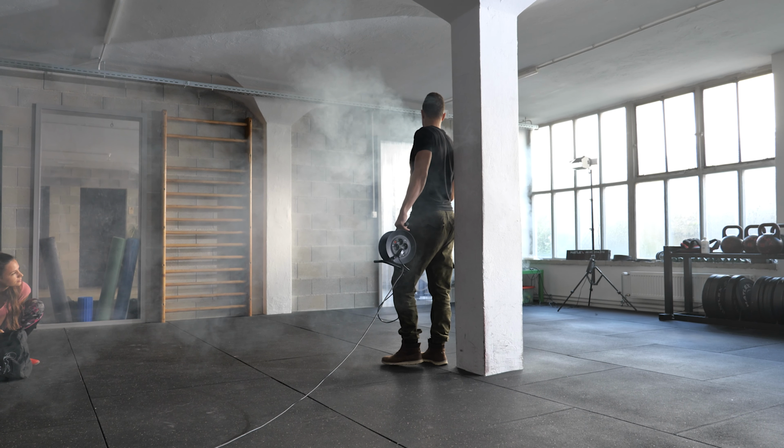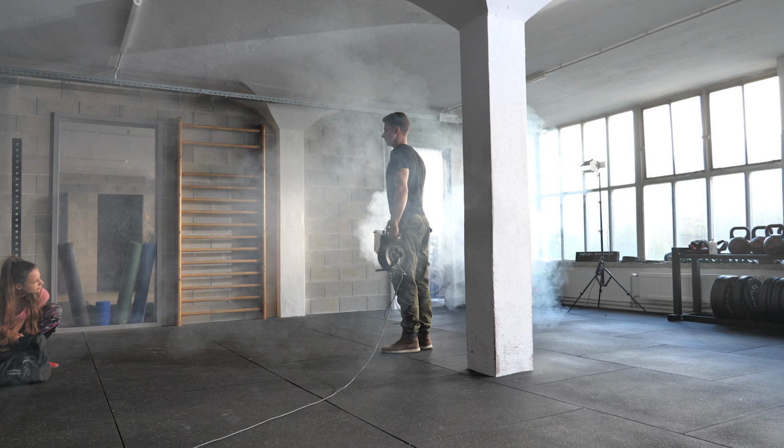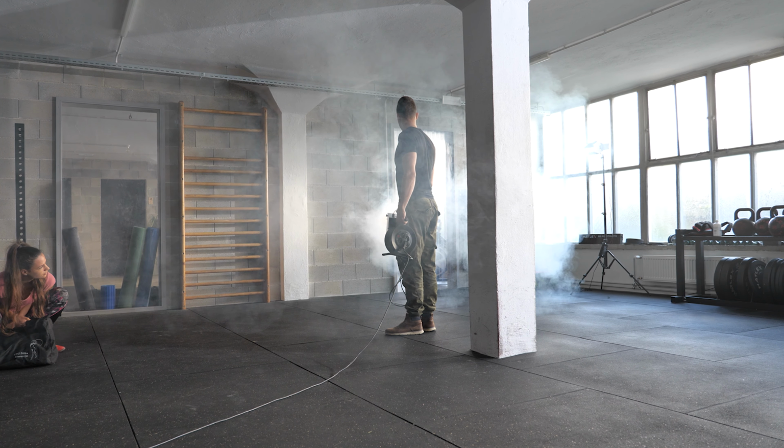You have more than enough time to get a few takes, unless there is wind blowing, I don't know, through somewhere, and that's another story. I can't think of any cons about this specific HAZE machine. Just make sure that you have a long electric cable with you on set, because you can't use it with batteries.